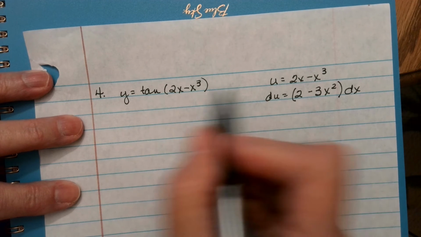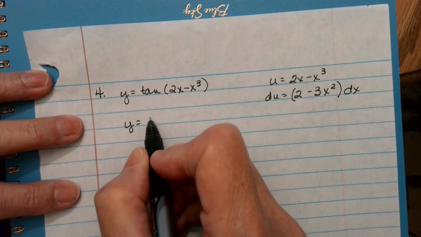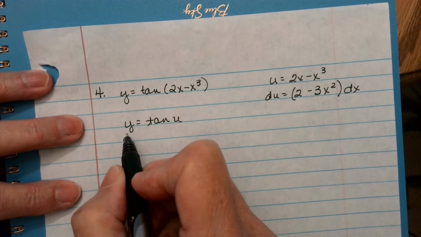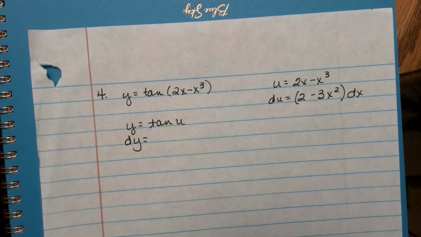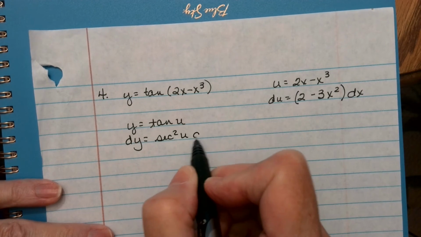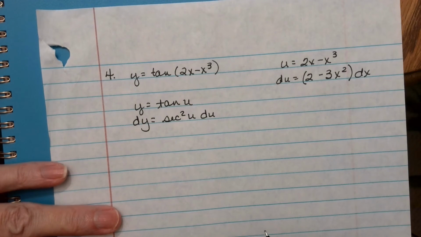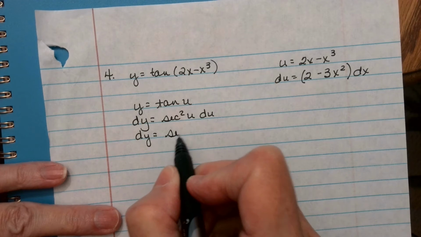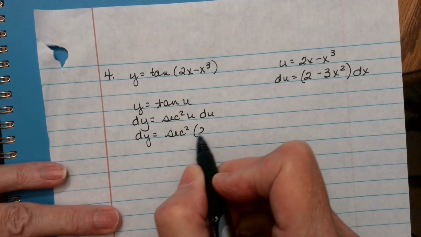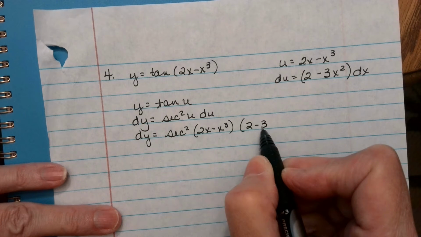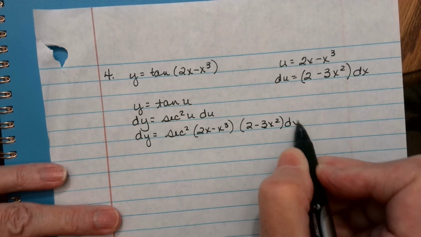Then over here we're going to do our u substitution, like that. Then we're going to take the derivative. Now the derivative of tangent is secant squared. So it's secant squared of u du. Okay, so now we're going to have secant squared of u. U is 2x minus x cubed. Du is 2 minus 3x squared dx.